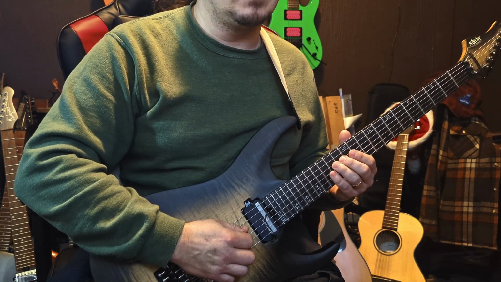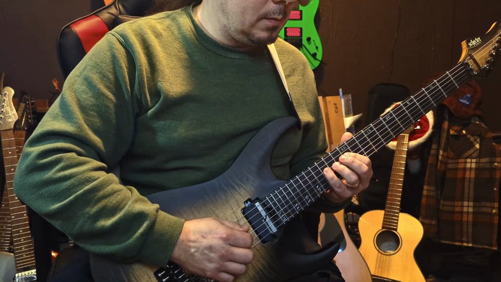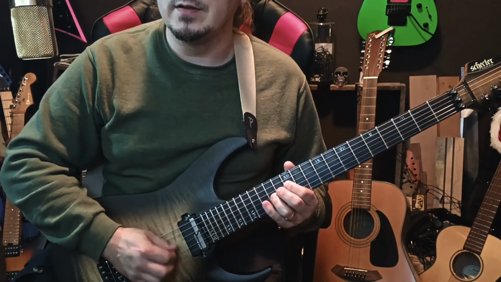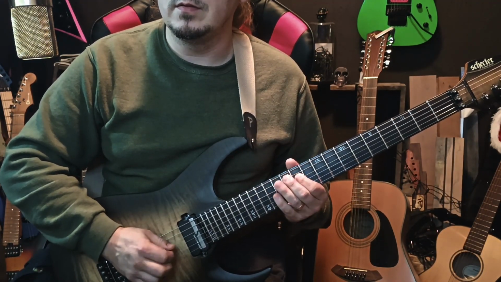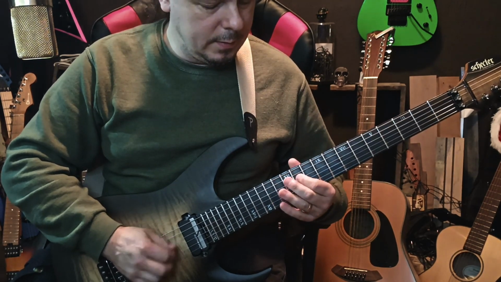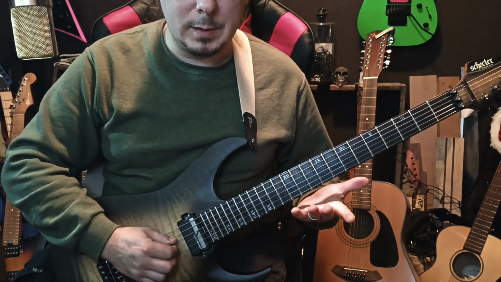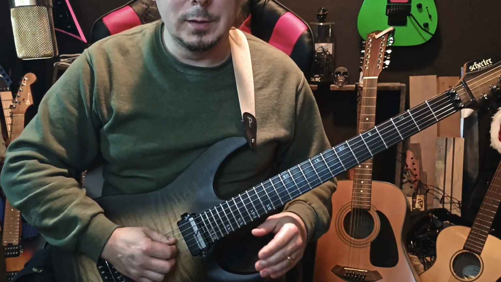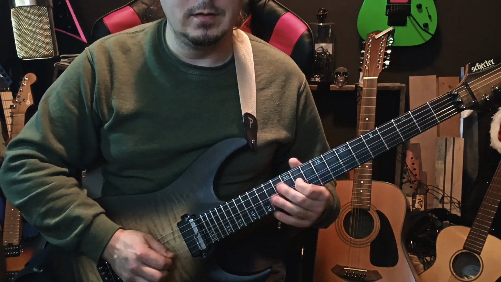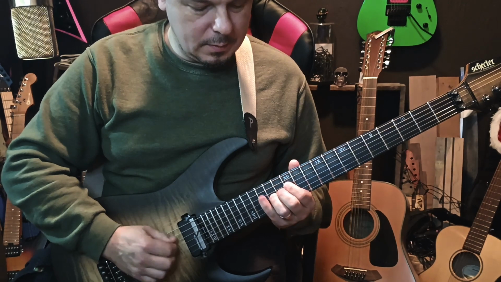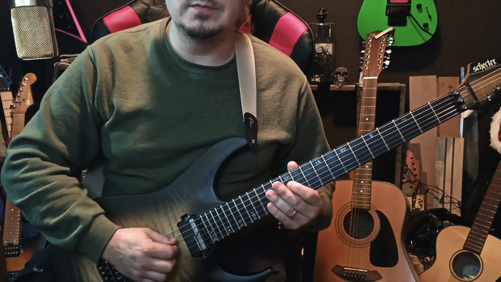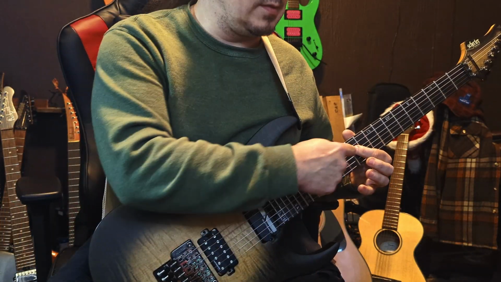Could be a slide, but I didn't see him playing a slide. And I also didn't really see him bend, but it kind of sounds like a bend. And then you're going to D flat there, or C sharp if you really want to push the envelope. Right like that. Back to the root, so that's the 11th fret, by the way.